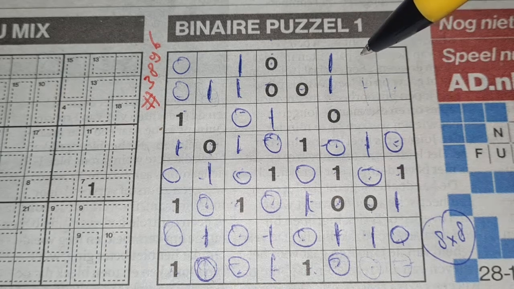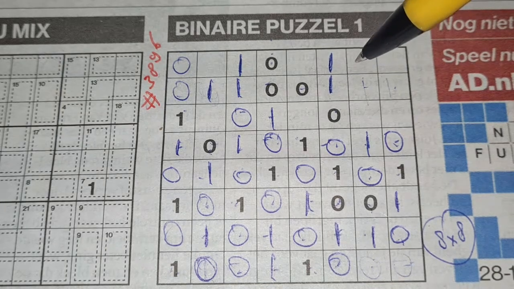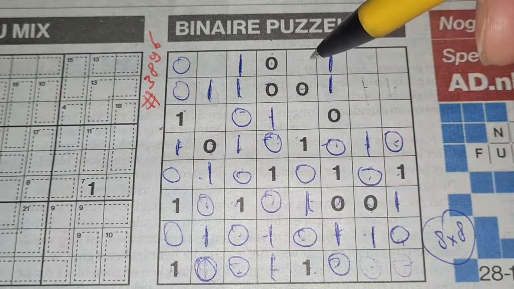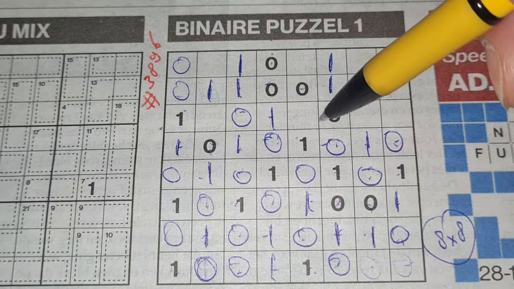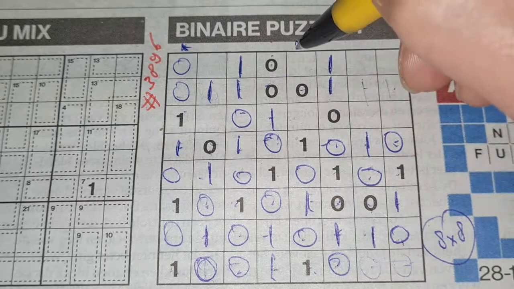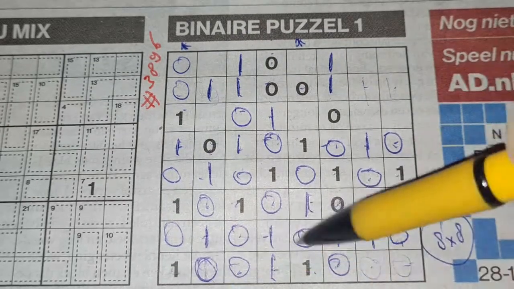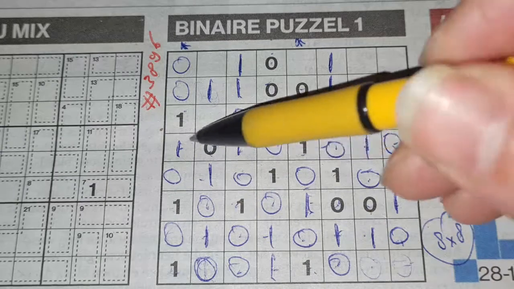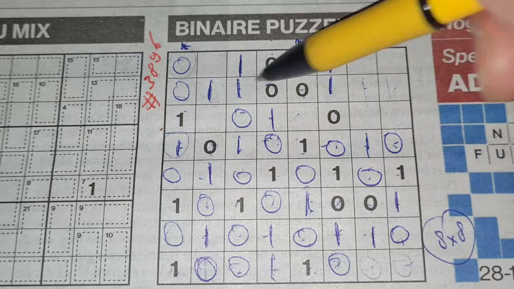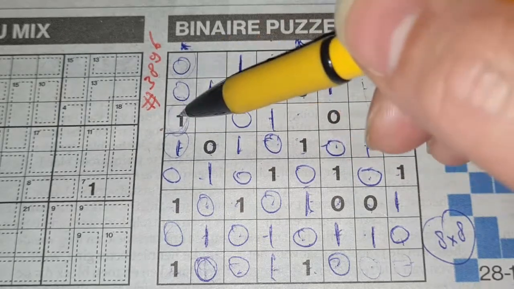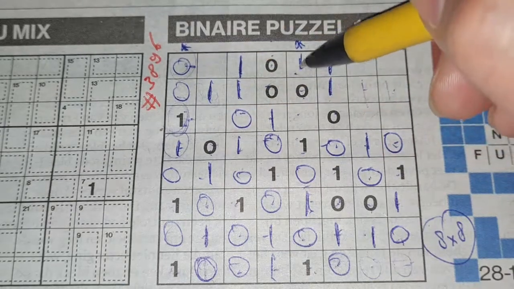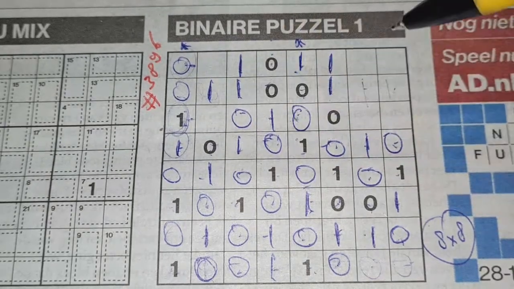Thinking. Do I need to compare? Well, let me compare the first column and this column. 1, 1, 0, 1, 1, 0, 1, 1, empty box, 0, empty box. So we need to switch these. So these 2, this one and that one. These 2 digits, we have an O here. This should be a 1. We have a 1 here. This should be an O.